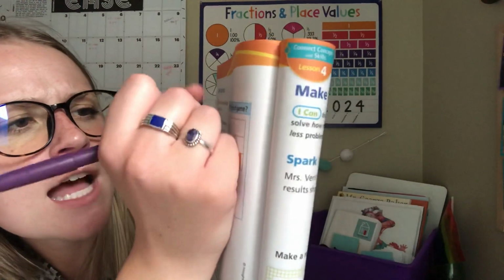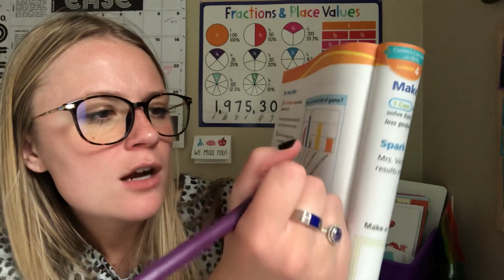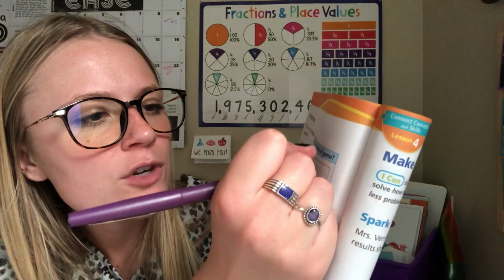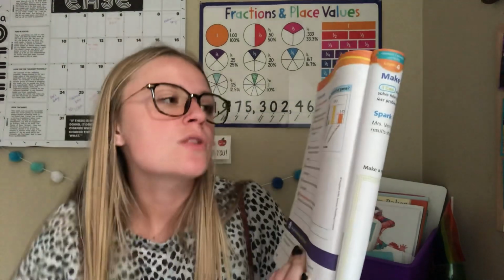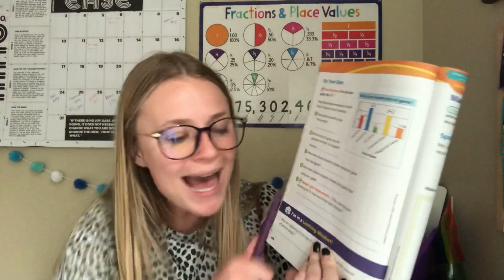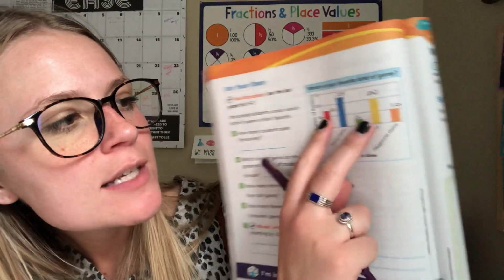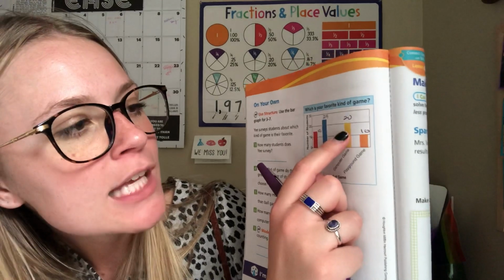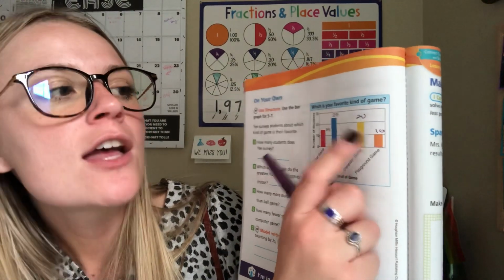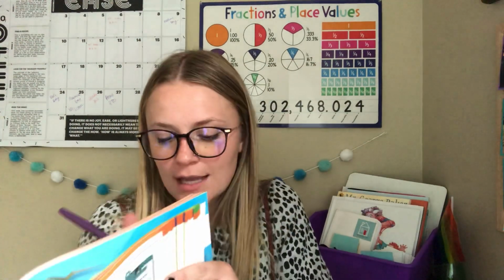We have 25 votes for board games, 5 votes for card games, 20 votes for computer games, and 10 votes for a playground game. So these are all the numbers of students. So we would add those all up and we would get, let's see, 15 plus 5, and that's 20. 20 plus 20 is 40. 40 plus 10 is 50. 50 plus 25 is 75. So Ye surveys 75 students, so that's what you'll write down.